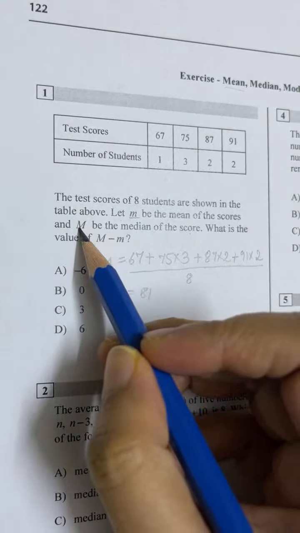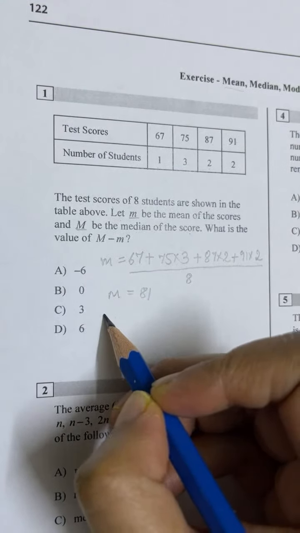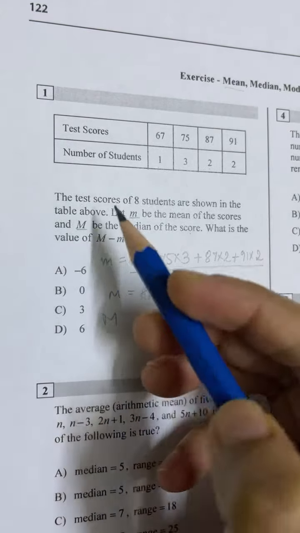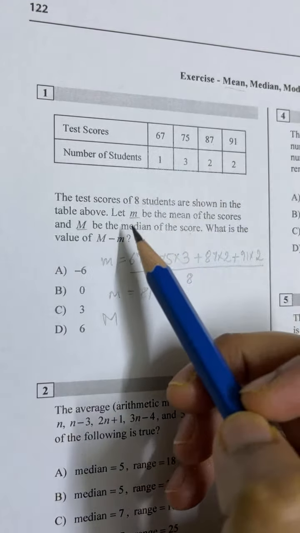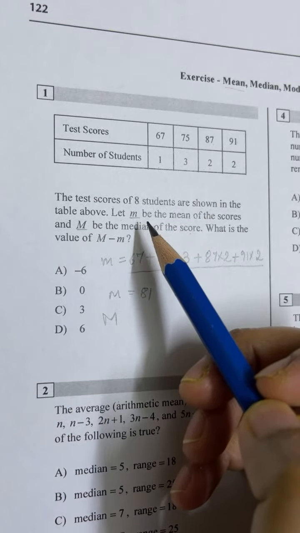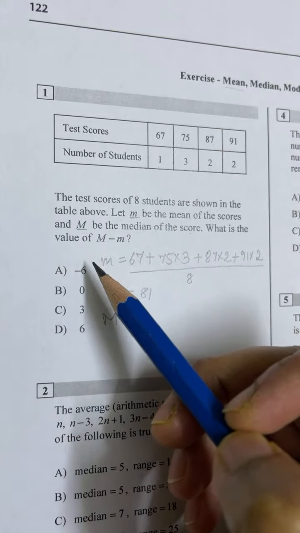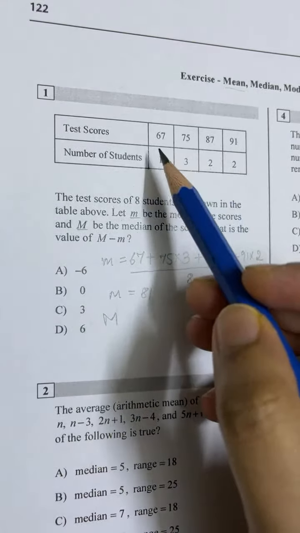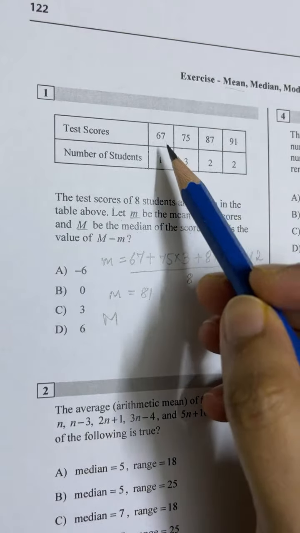Now let us find the capital M, that's the median. To find the median of a set of numbers, we need to put all the numbers from smallest to largest, that is from the least value to the greatest value, in ascending order. So let us write down the values in ascending order.